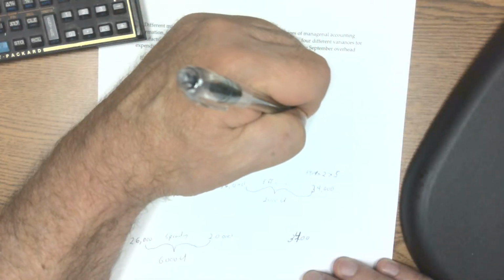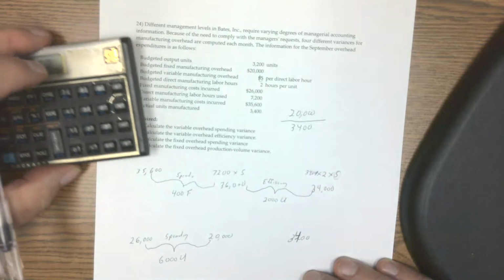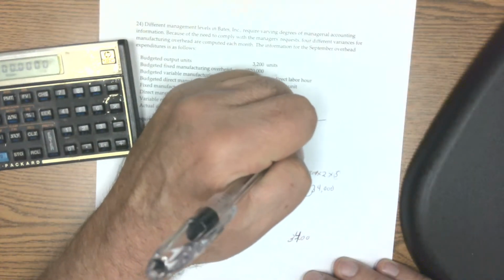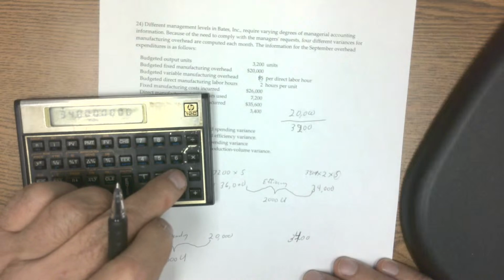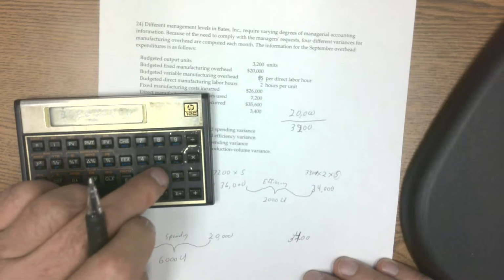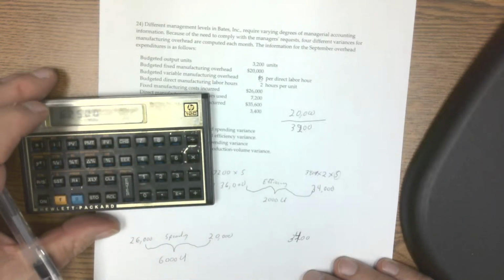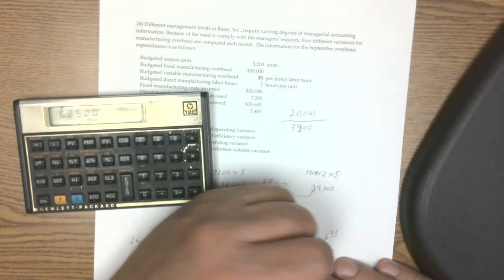So we need the 20,000 divided by 3,200, which is $6.25 per unit.